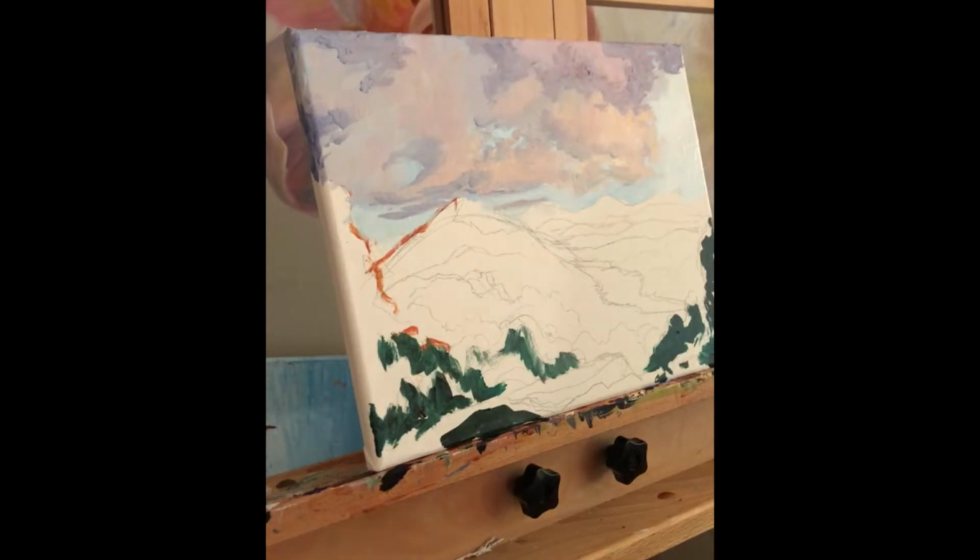All right, continuing on with the sky, I decided to go ahead and add in some of those highlights, and these are the yellow and white. Boy, this paint dries so fast. Acrylic paint, that's one of the things I do love about it. You can just keep on working. So we are throwing in some of those highlights right now before we get down into the mountains.